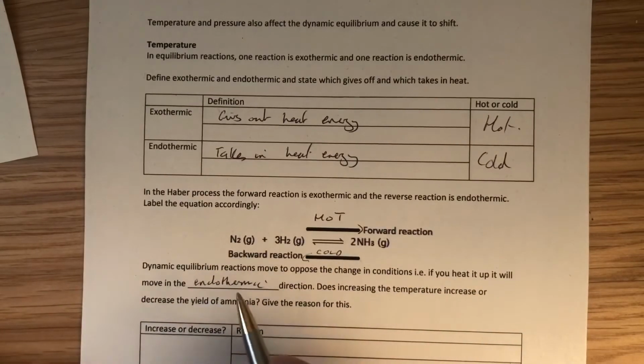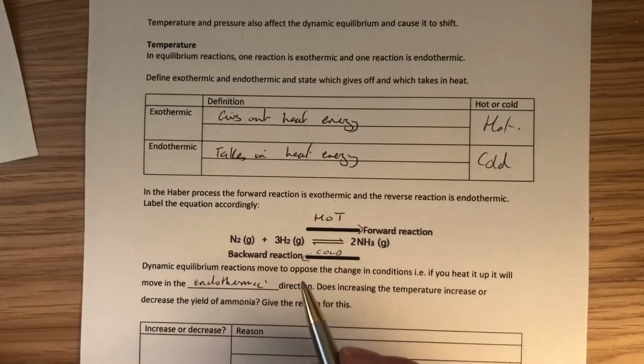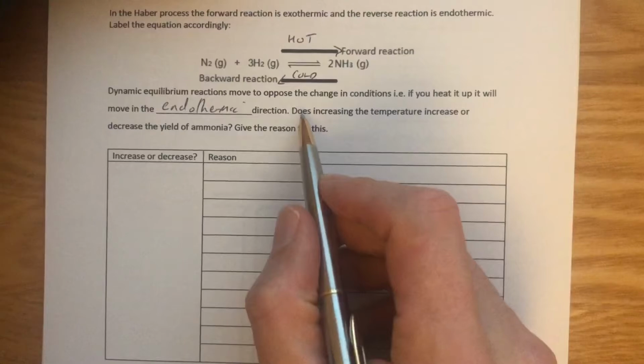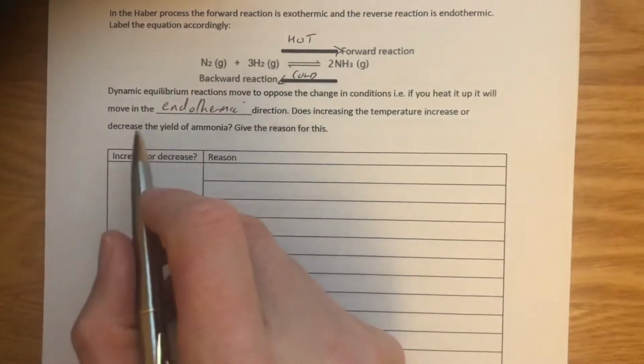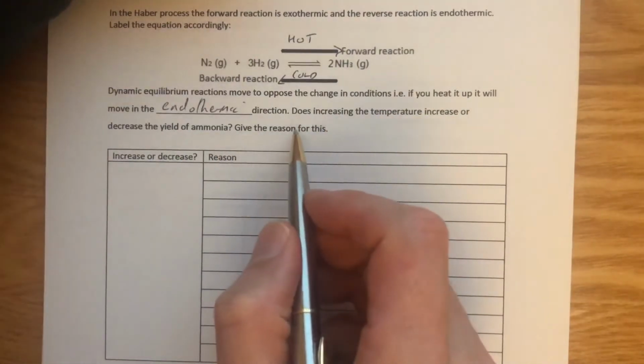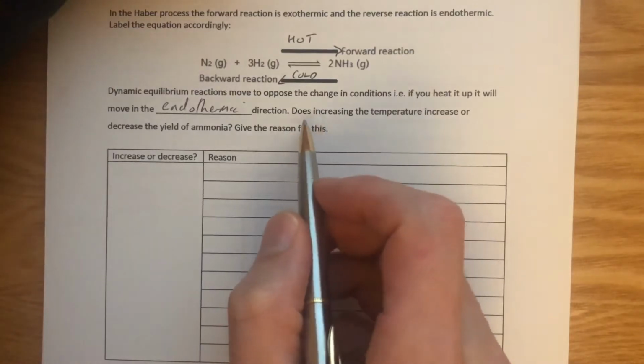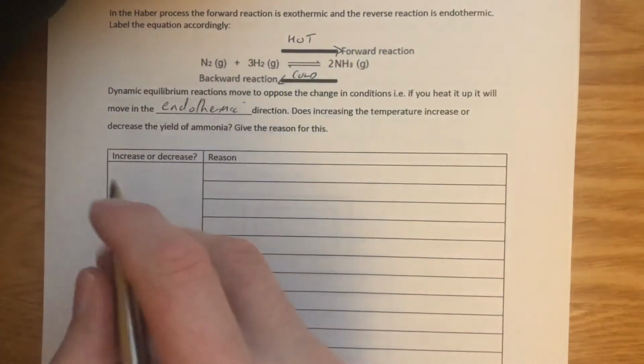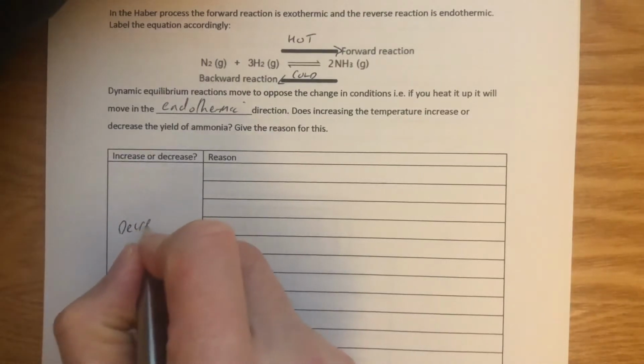It's much like turning the heat up in the room: you take your jumper off to cool yourself down. Reactions are just the same. If we add heat to it, it tries to cool itself down. Does increasing the temperature increase or decrease the yield of ammonia? And give a reason for this. Increasing the temperature is making it hot, therefore it's going to drive the backward reaction, and it's going to decrease the yield.